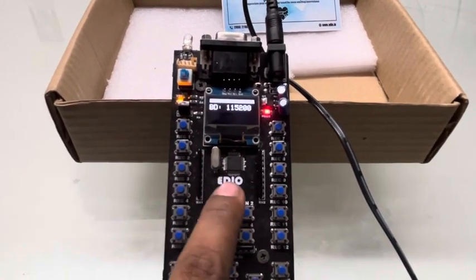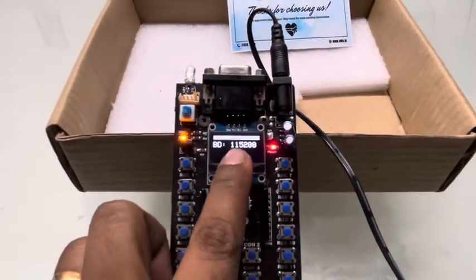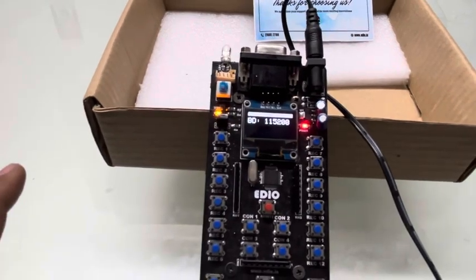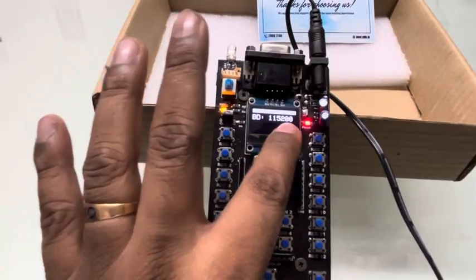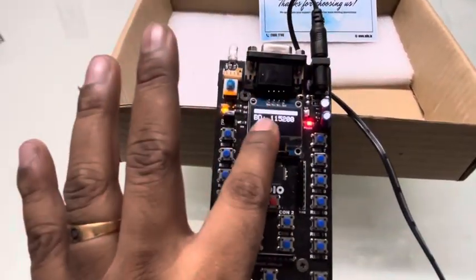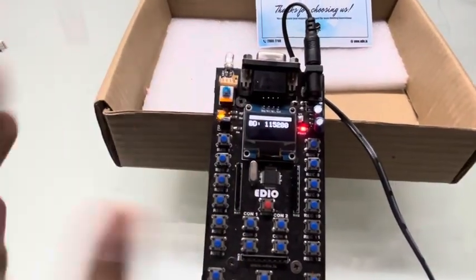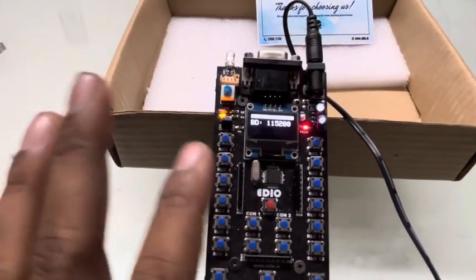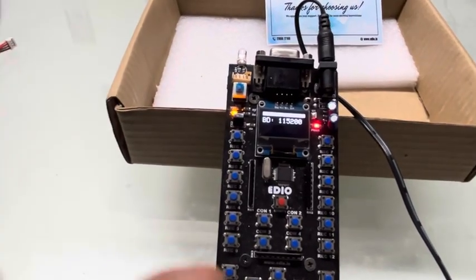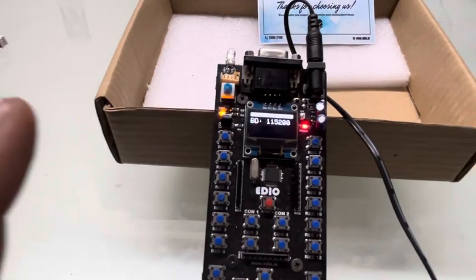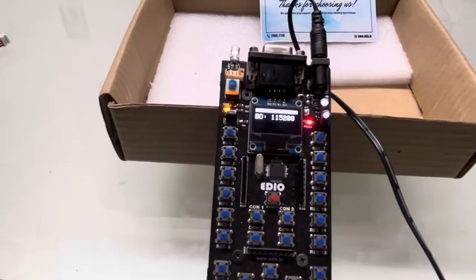So in this programmer, when you switch on the tool, the default baud rate is 115200. 90% of motherboards use the same baud rate, so you don't need to change anything. Just power on your tool, and you will get the 115200 baud rate in default conditions. Next, you need to connect your motherboard to this programmer using UART cables.